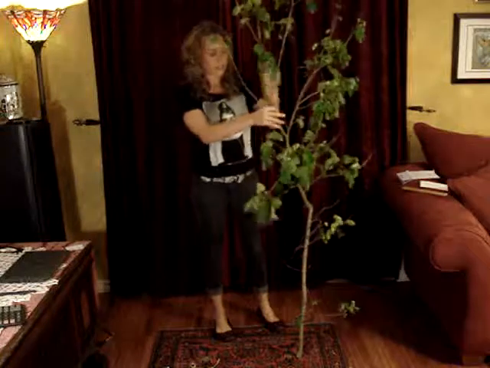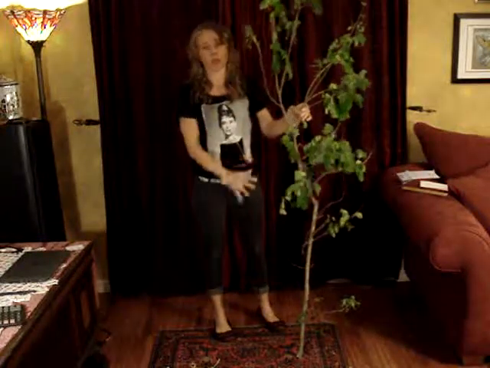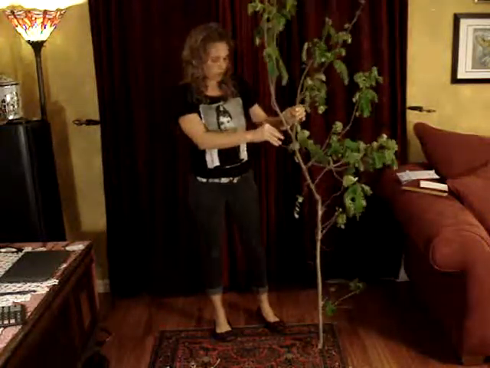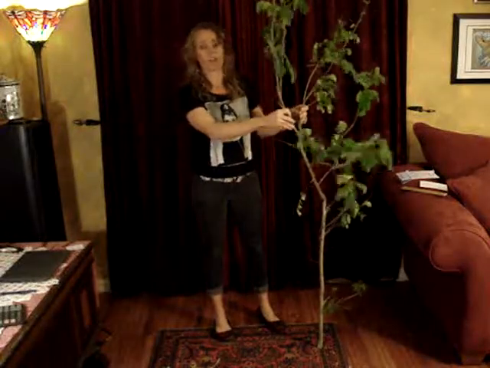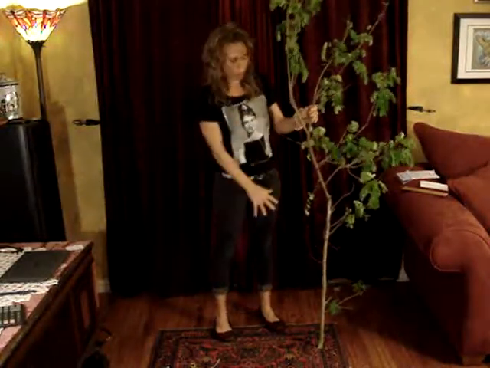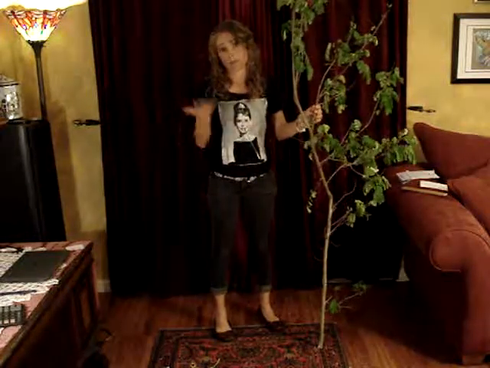And it can snap in half if it doesn't have lower branches to do that damping for it. And that's why it's important that we don't prune trees with no lower branches, because it helps them to stay up.